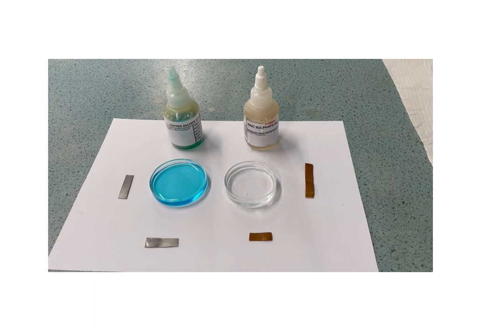Okay, so we've got two metals here that we're going to look at, zinc and copper.